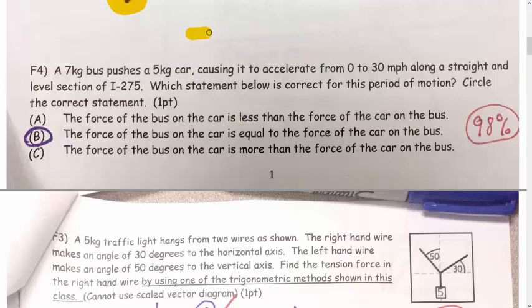The visualization is we have our car, we have our bus, and it's pushing our car. It's actually accelerating, but it doesn't matter whether it's constant speed or whatever, because the force of the bus on the car and the force of the car on the bus are an action-reaction pair, and so by definition they are equal.